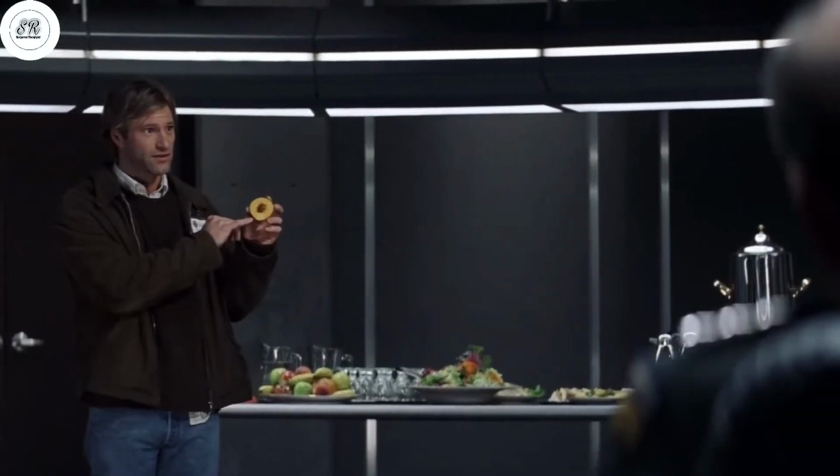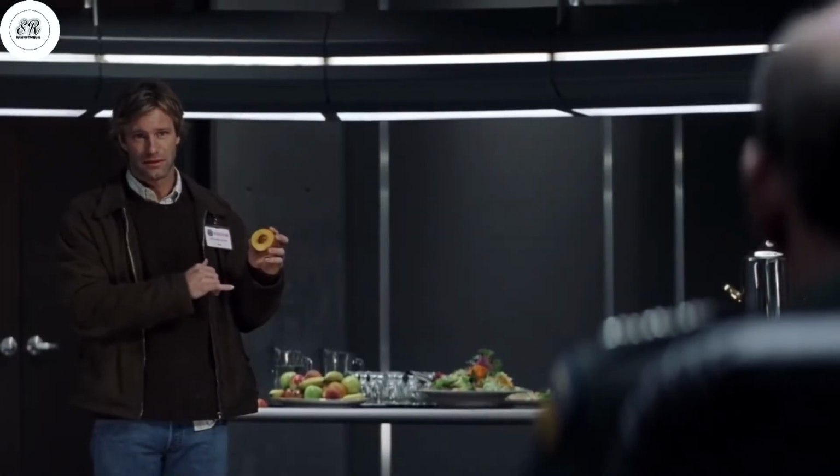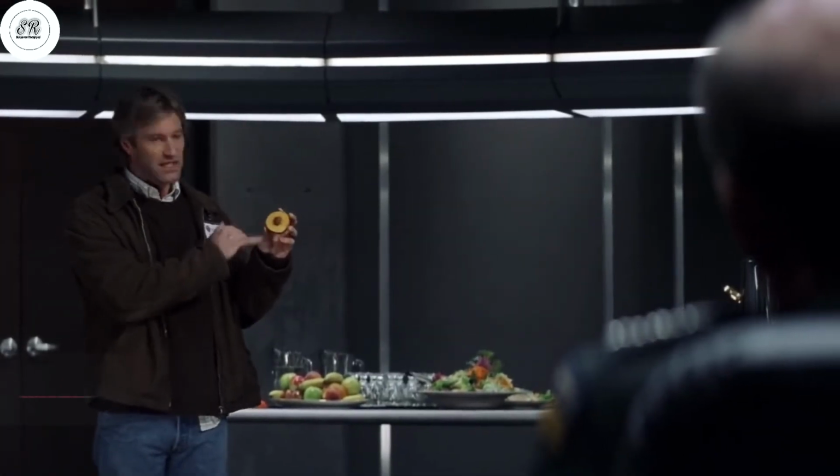Josh cuts a peach and presents it as the Earth in front of all. He says due to an unknown cause, the Earth's inner core rotation is stopped. Due to it, Earth's long magnetic field is also removed. Perhaps this is the cause of this.